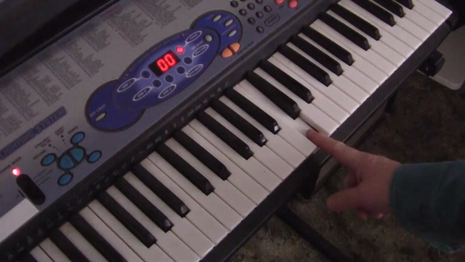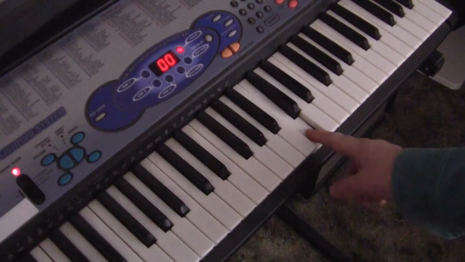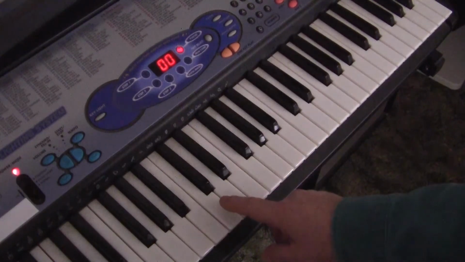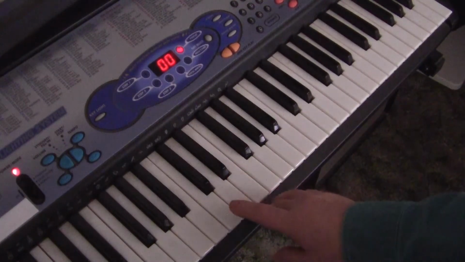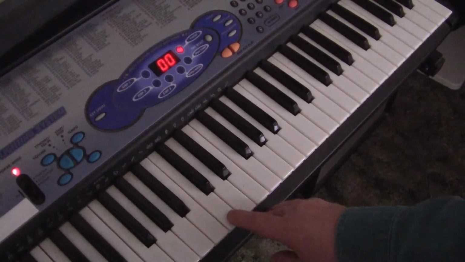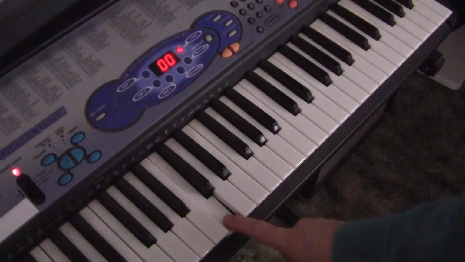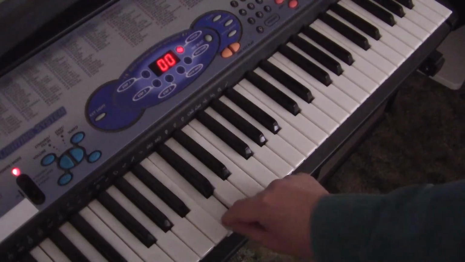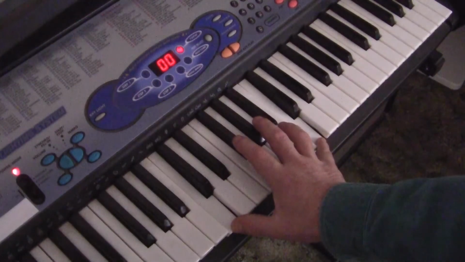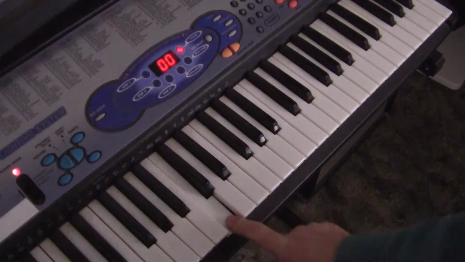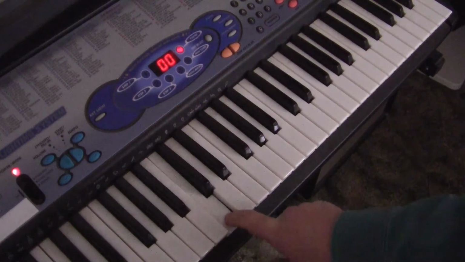Each of the steps of the scale has got a specific technical name, and it comes in handy to know those later on when you talk about different chords. Number 1 is the keynote of the tonality that you're in, so it's called the tone or the tonic chord.